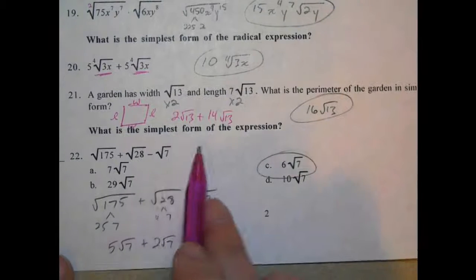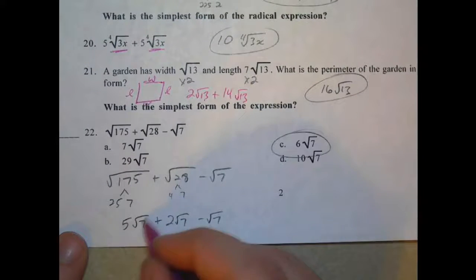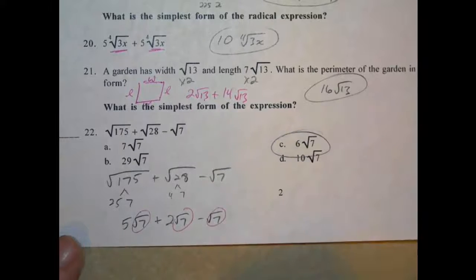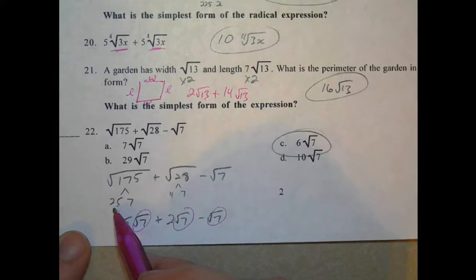All right, simplest form here, root 175. So what I did first, and what we need to do, is see if we can get these all to be the exact same. If we can, then we can just add those things together. 175 breaks down to 25, which is 5 squared, so I have 5 on the outside, 7 left on the inside.